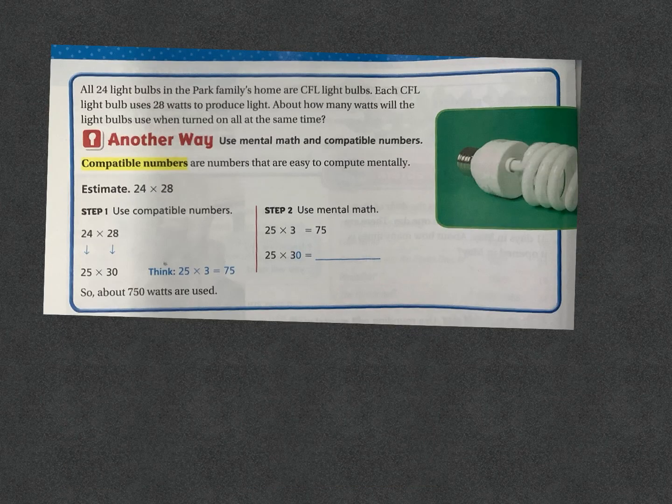And here they just show us another way that we can manipulate these numbers to do quick calculations in our head. That's the whole point of this lesson: how can I get these numbers, what's close to these numbers, to do a very quick calculation in my head so I can get an answer that's very close to what the real product would be. I don't need it to be exact, but how can I get it close? So let's have a look at this example.